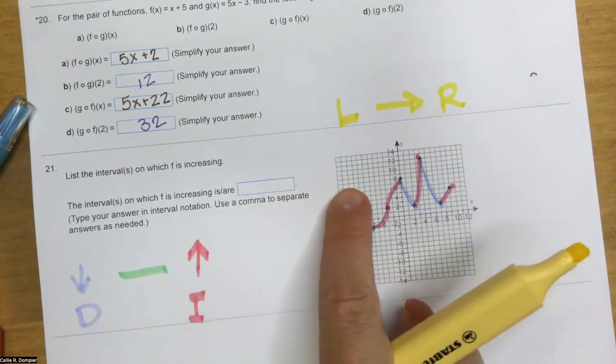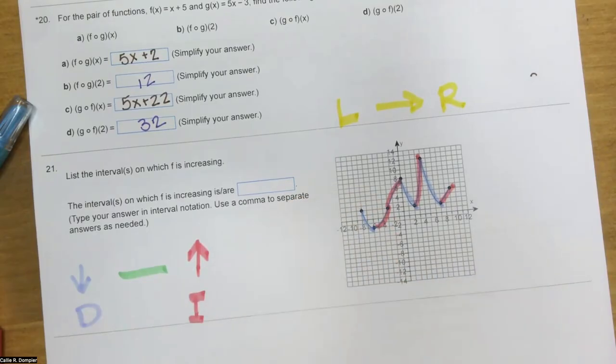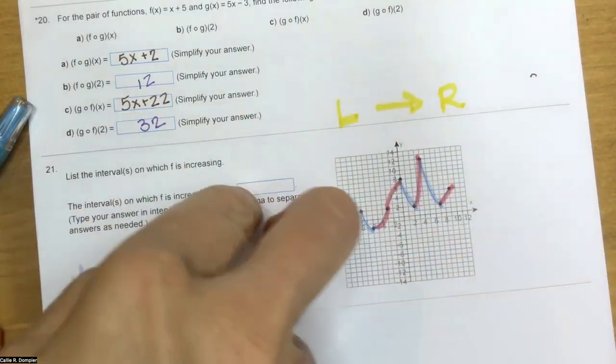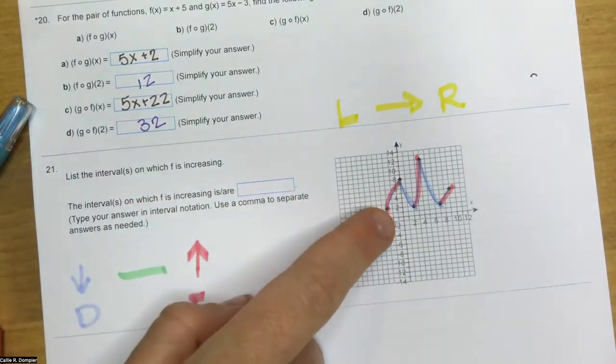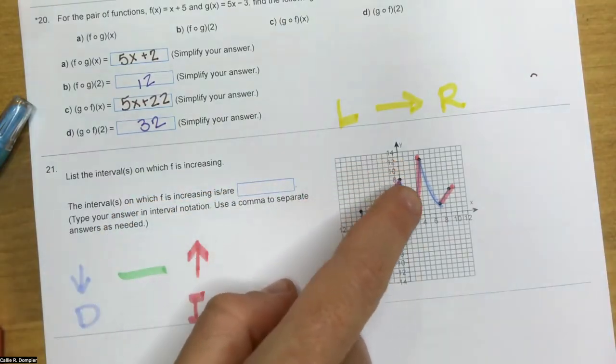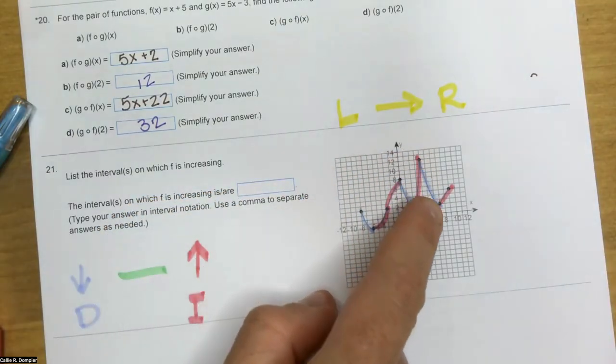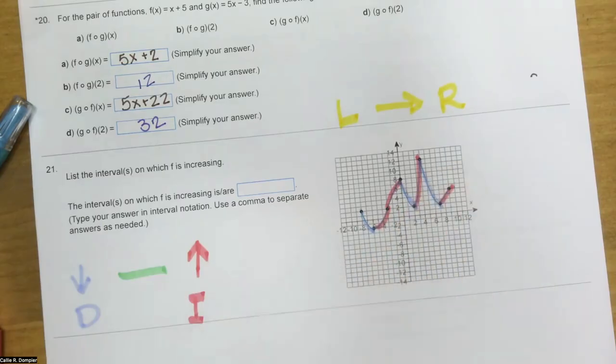If I'm reading it from left to right, you can even imagine you are hiking, right? So I'm hiking along, and then I'm hiking down, then I'm hiking up, then I'm hiking down, then I'm hiking up, then I'm hiking down, then I'm hiking up. They want to know where you've gone hiking up, okay?